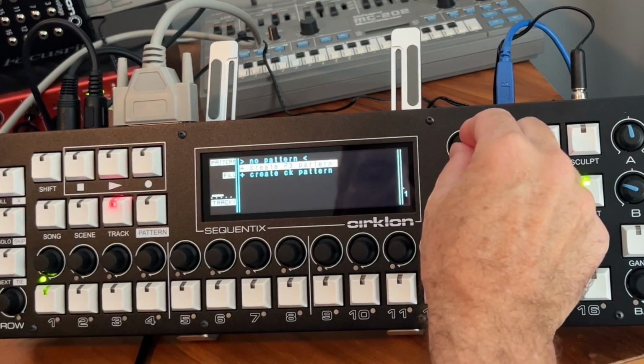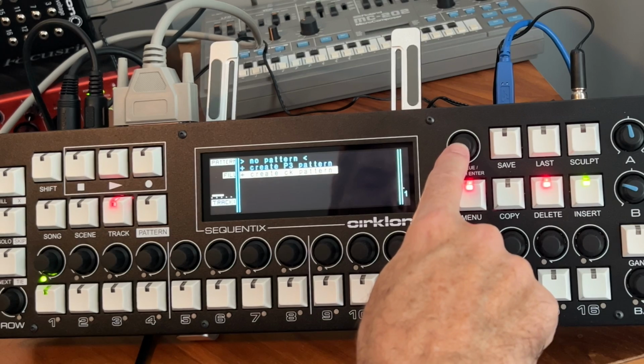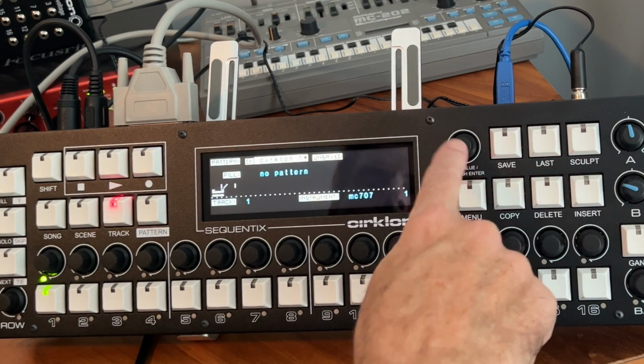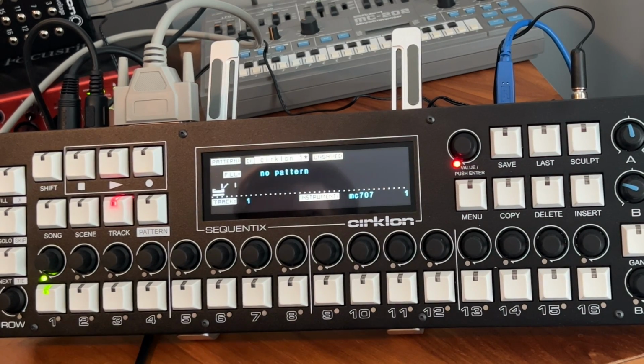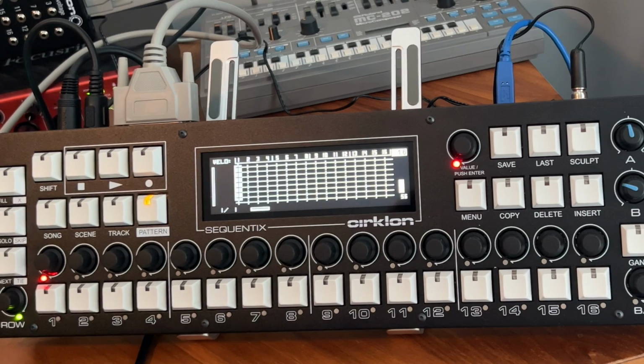There are two types of patterns. There's the original type of Sequentix patterns, the P3, and I'm not talking about that in this video. I'm using the CK patterns, which is more of a grid-based piano roll style pattern. Now switching to the pattern button.